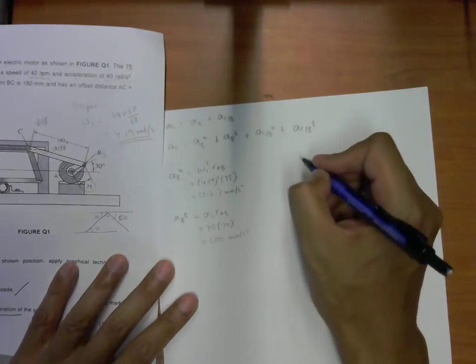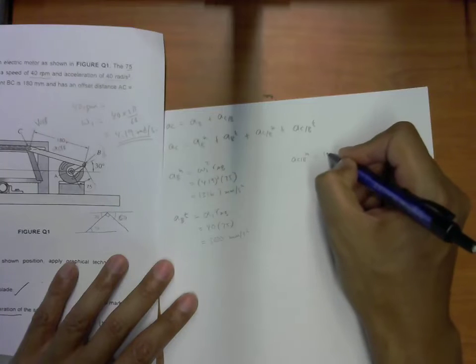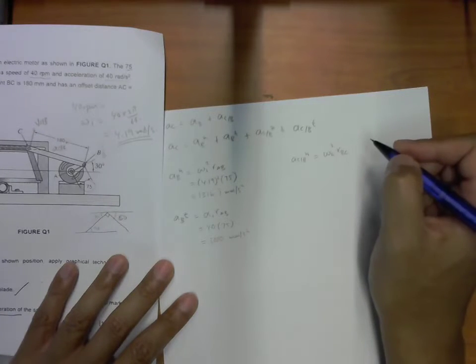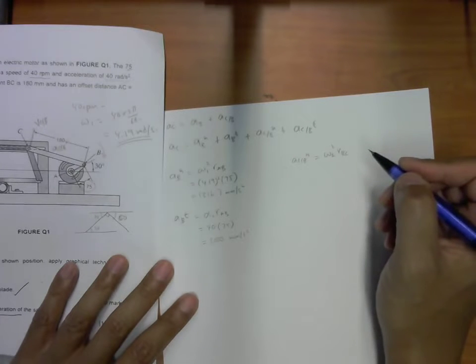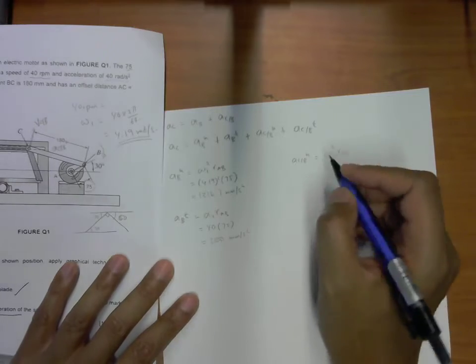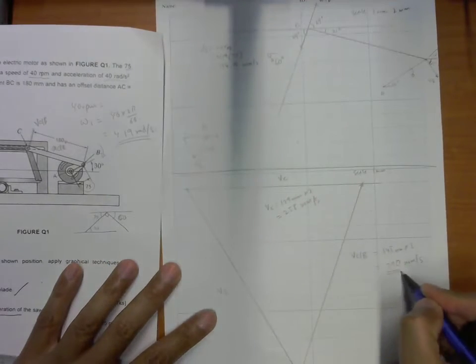Then we have ACBN, which is equals to omega 2 square RCB, whatever. So omega 2 equals to... So we already have the VCB, 290.